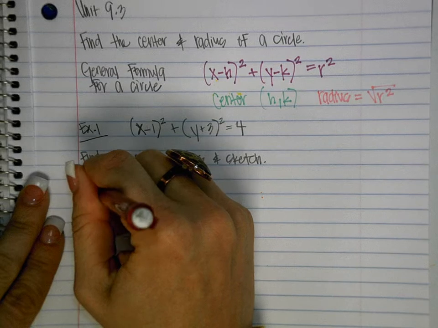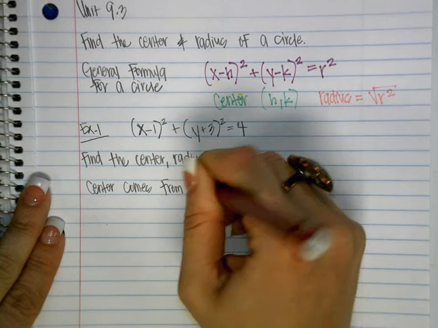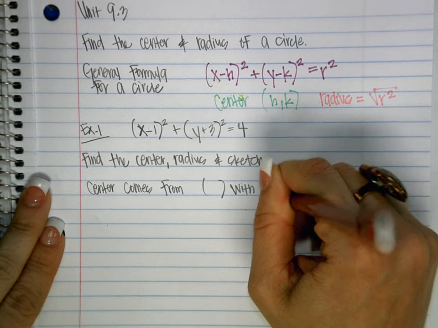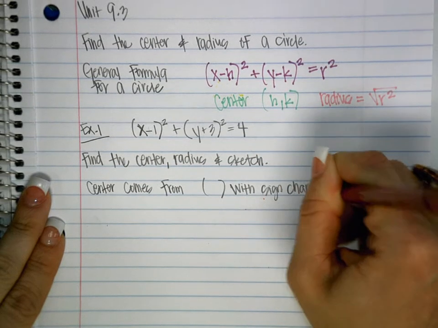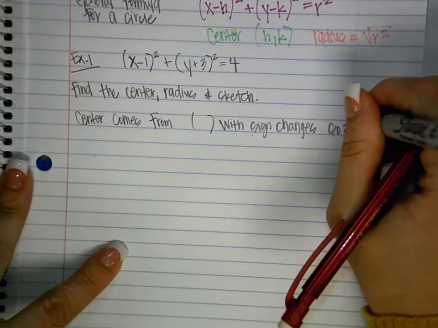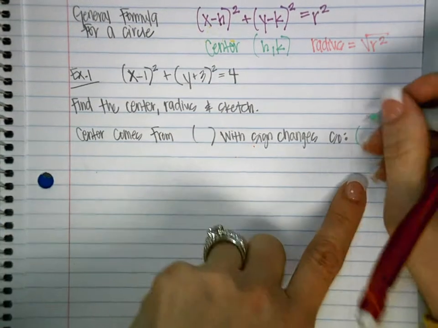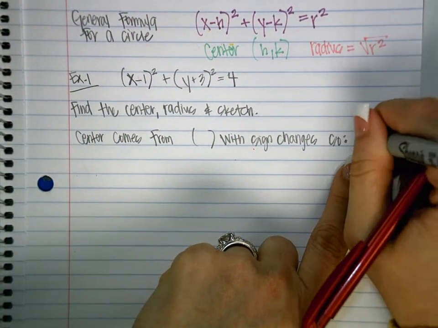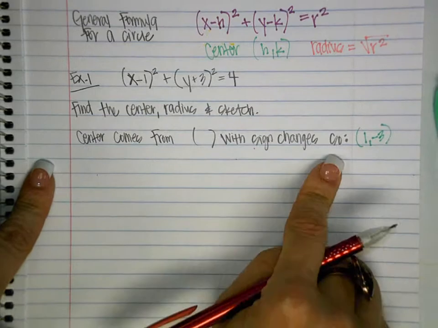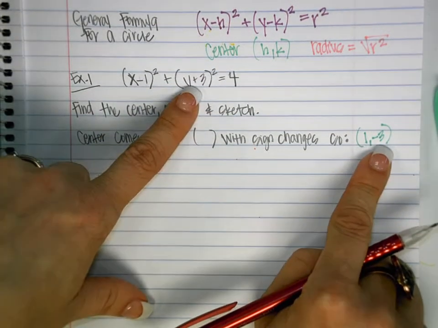The center comes from where? Center comes from the h and the k, right? So the center is going to come from the parentheses with sign changes. Okay, center comes from the parentheses with sign changes. So the center for this circle is what? We change the sign, and change the sign. What will my center be? Positive 1, negative 3. Okay, center comes from the parentheses with sign changes. So your center for this circle will be positive 1, negative 3. We have to change the sign.